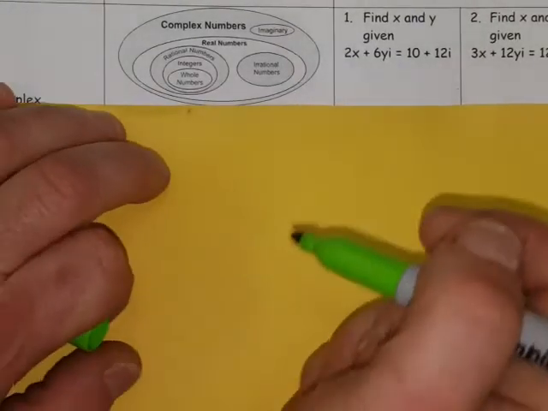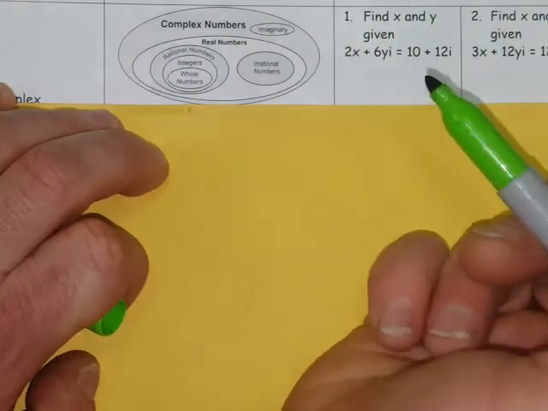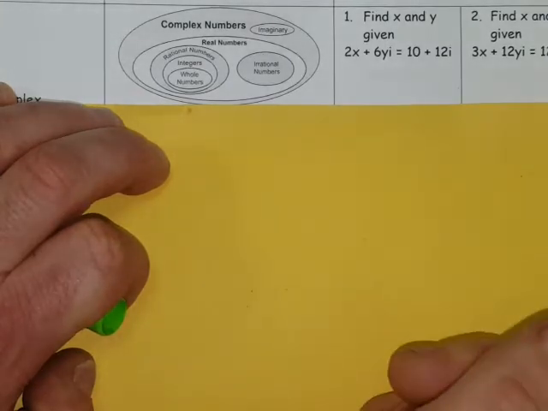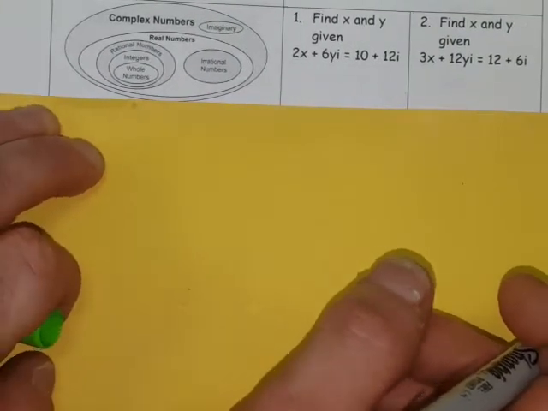Hello, this is Mr. Rowland, and we're going to work through this Unit 2 review. Prepare yourself for the Unit 2 test tomorrow. If you can work all these problems on the review, you should be fine when it comes to taking our test. So let's just jump into this.